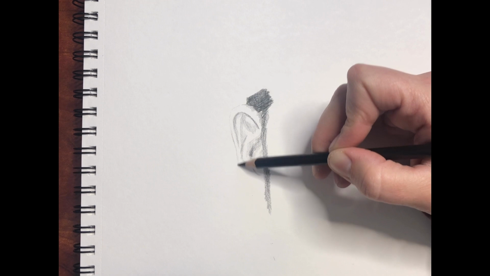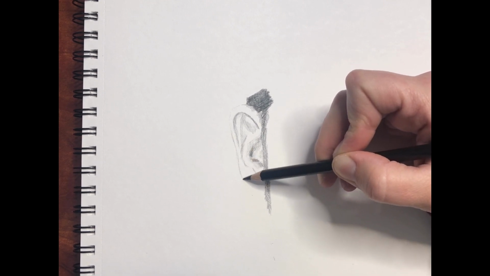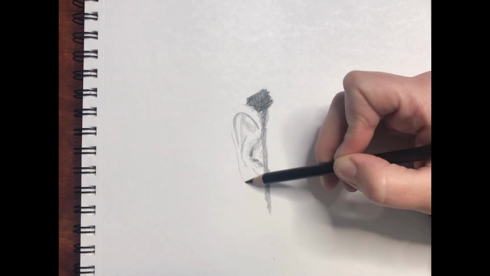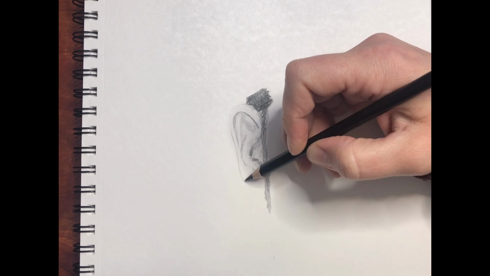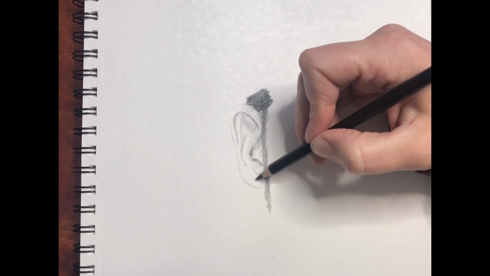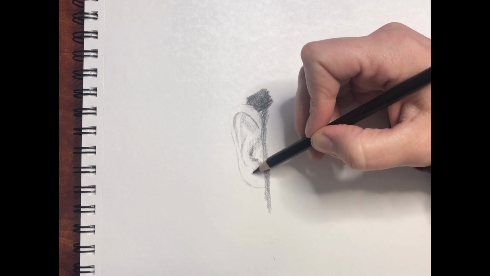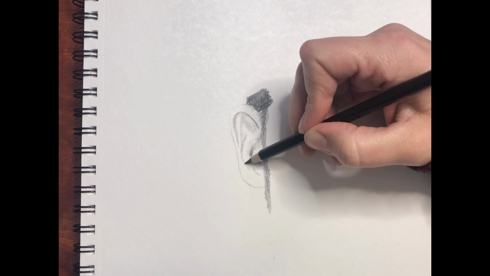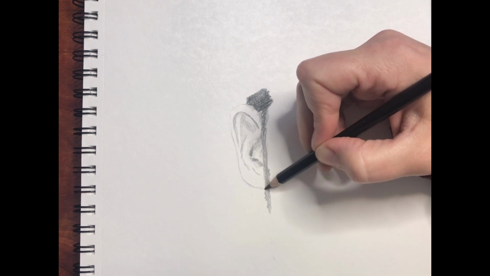Now, the bottom part of the ear curves out for just a second, and then it goes back in. And nothing too special about the bottom of this particular ear, but often there will be divots in other people's ears, but this one is just kind of a nice smooth bottom of the ear.